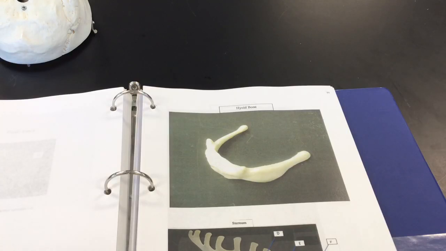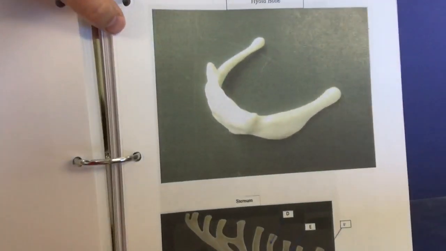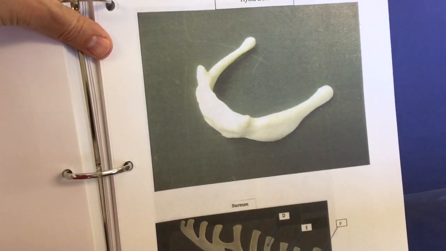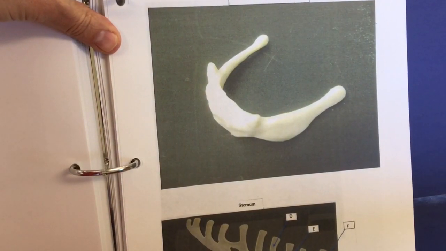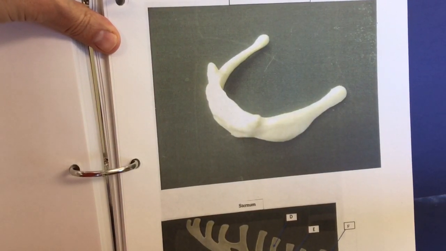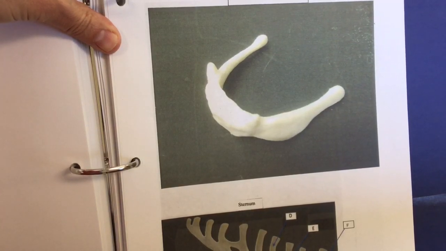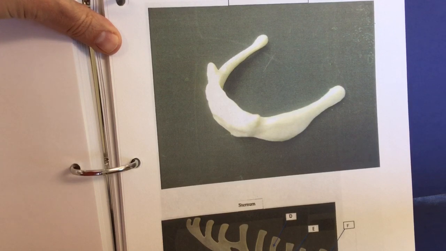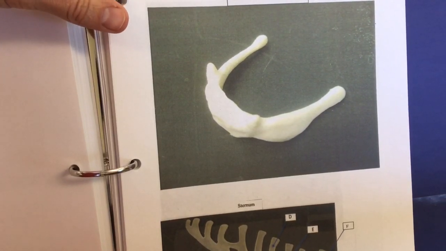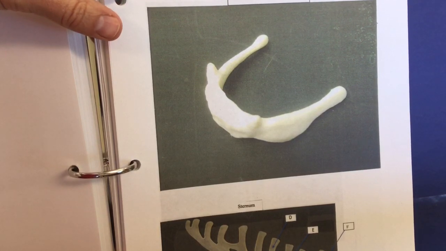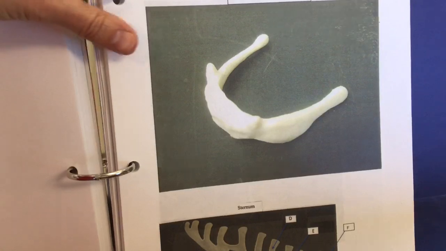All right, now we're going to try to go through the rest of the structures in this lab. There's a small bone that looks like a letter U called the hyoid bone. This bone is found underneath your chin. It's the only bone in the body that has no articulation with any other bone. And if they found this bone to be broken in an autopsy, they would think that probably someone got choked to death. So it's kind of an interesting little fact about the hyoid bone.